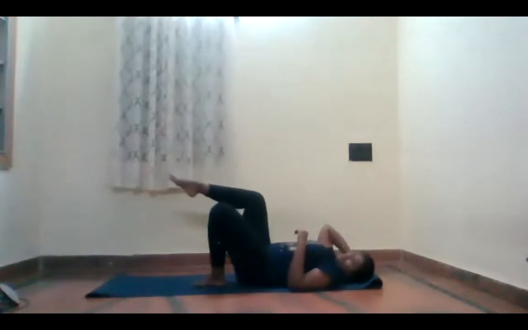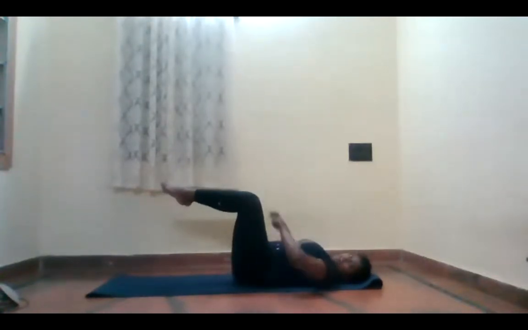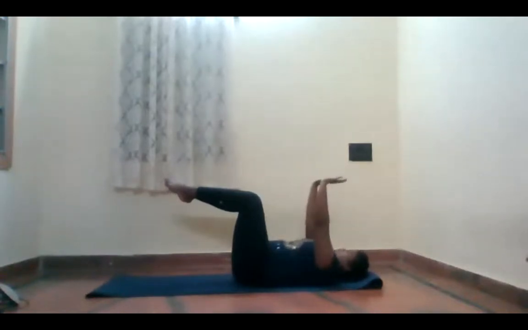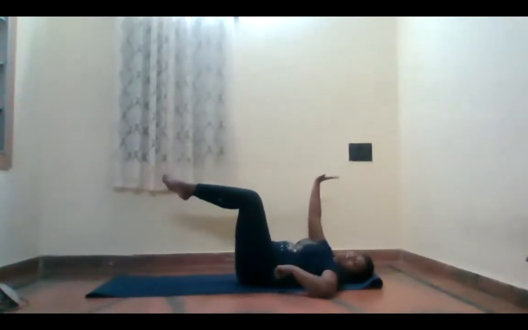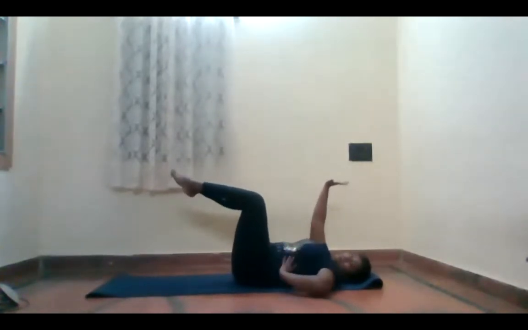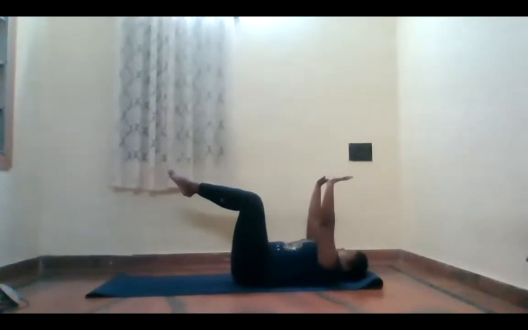So what I would like you to do is take both your legs up to a 90. 90 at the knees. Take both your hands up. Imagine you're doing this tabletop on the ceiling. Here it's called the dead bug pose. Try and round your back and bring your back on the floor, that entire spine on the floor. Hold for 3, 2, and 1.